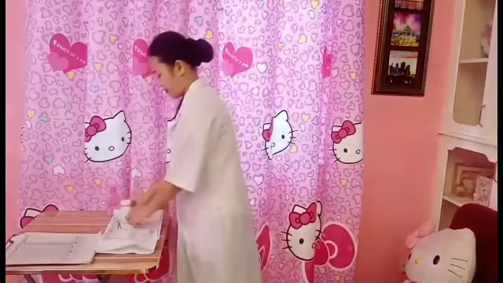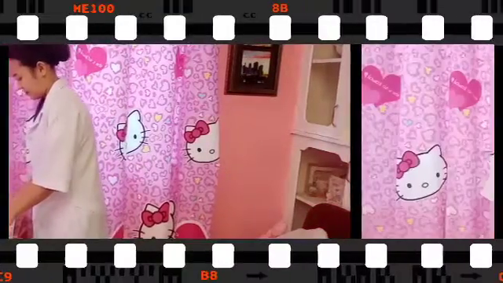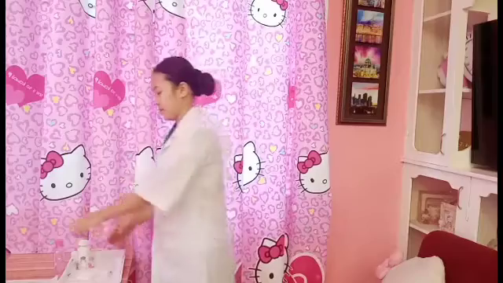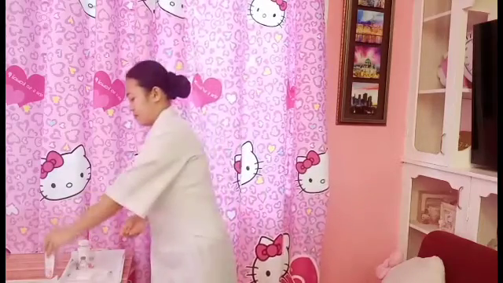Next is to organize equipment, because organizing equipment will provide a smooth procedure and easy access to the equipment needed. For the implementation, perform hand hygiene and observe infection control procedure. This is for infection control. Prepare the medication from the vial or ampule for drug withdrawal.